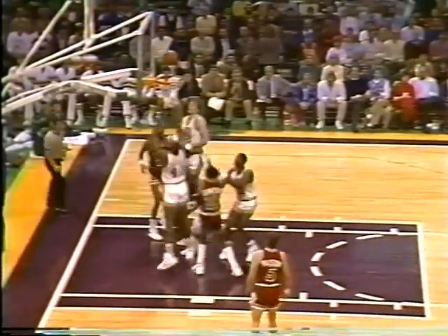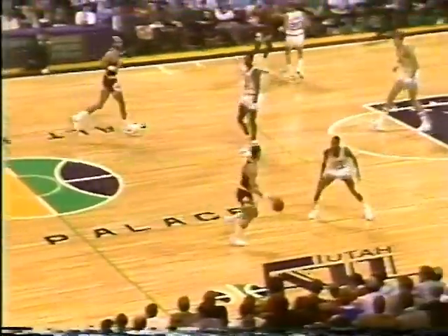Outside left is Green. Back into Thurl Bailey. Turnaround shot left baseline. Missed. Rebound Hansen. Follow-up shot. Rimming no. Rebound Thurl Bailey. He lays it in. Man, they horse the boards with those big people. 52-51.